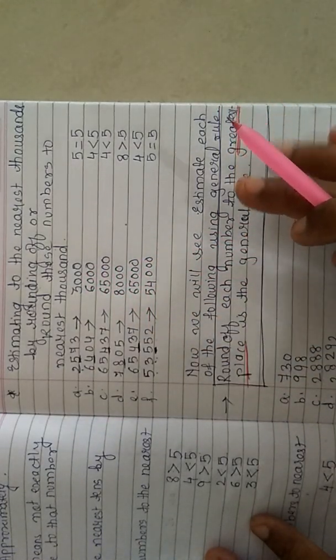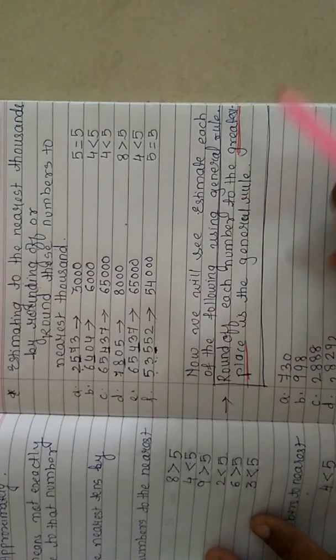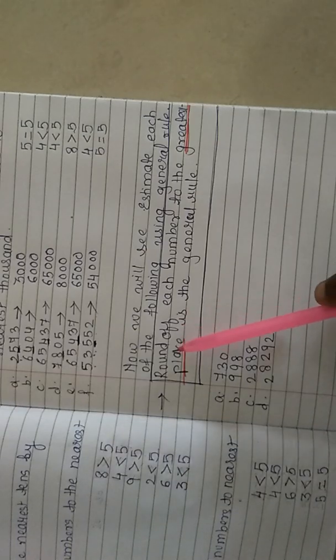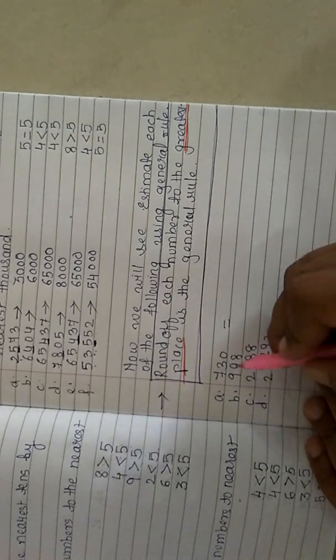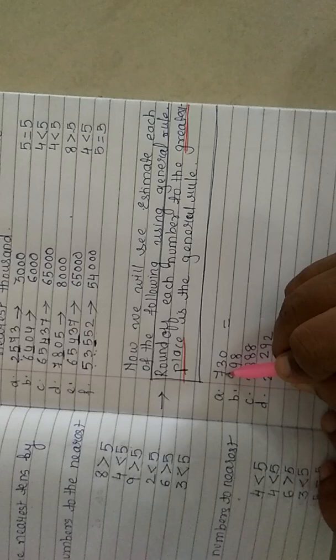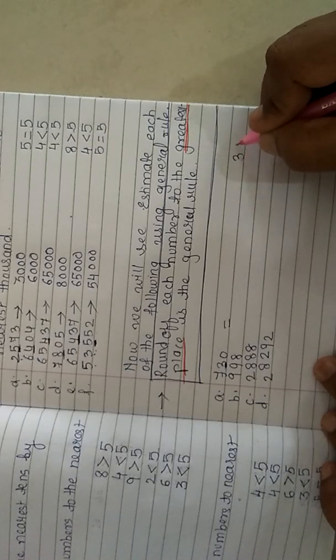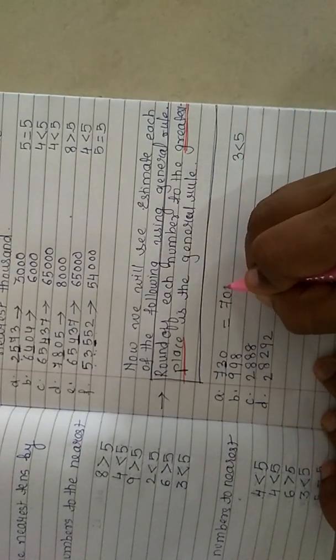Okay children? Now, we will estimate each of the following using the general rule. Now children, what is the general rule? The general rule is nothing but to round off each number to the greatest place. Again I am repeating, round off each number to the greatest place is the general rule. Now by looking at the examples you will understand it children. Now see, here we have unit, tens and 100. The greatest position here is of 100. Now to round off these, we will see the number at tens place. Here it is 3. 3 is less than 5. So here we will have 700.